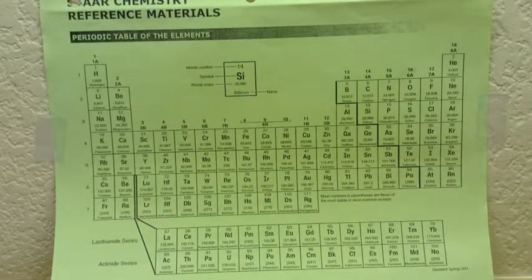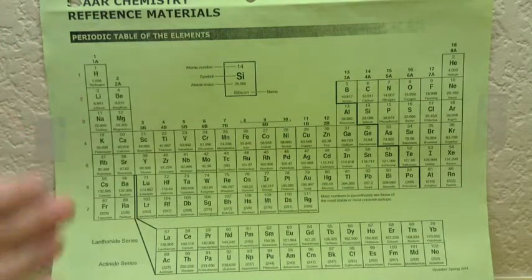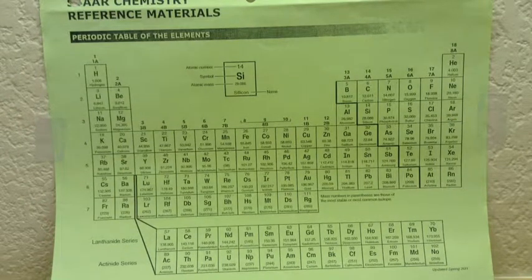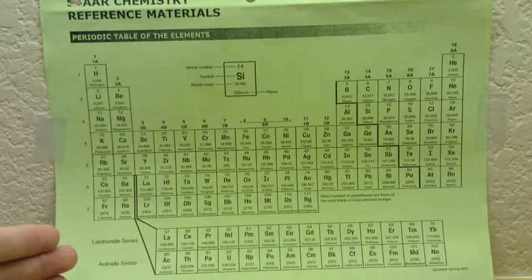Okay, third on the list of periodic trends is electronegativity. Basically, electronegativity is the tendency with which an atom will attract electrons to itself. If we look at, say, group 1, we know that these atoms are basically not electronegative, because they don't attract any electrons, they give them away.